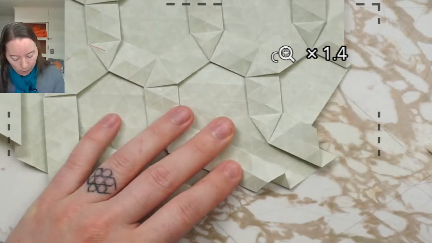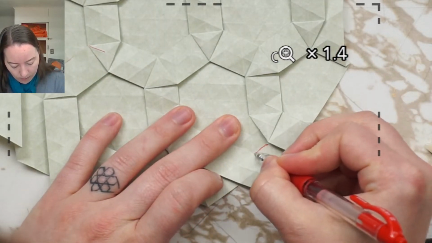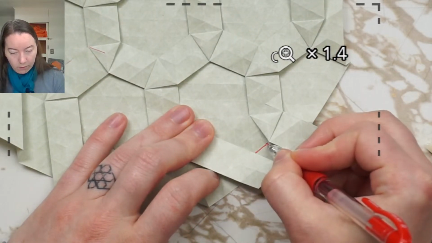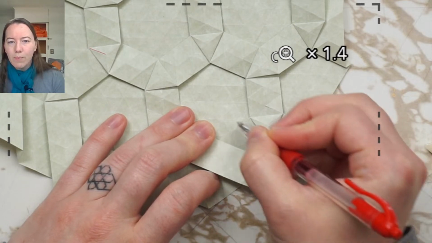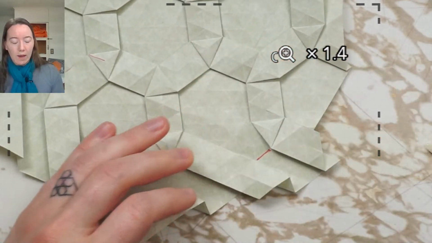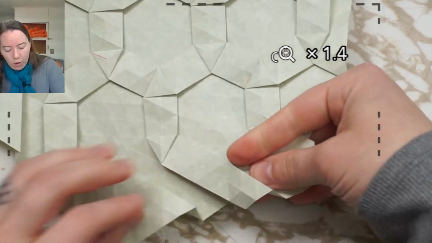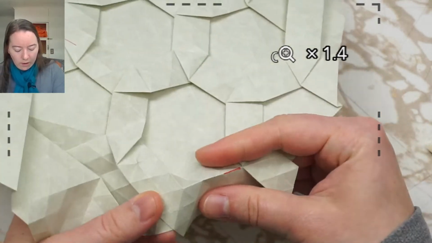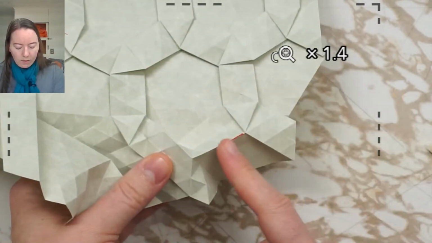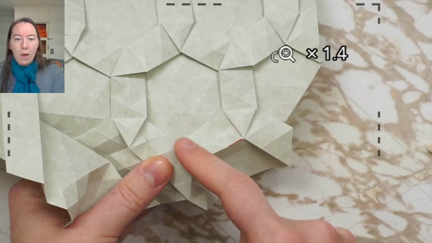So I know that this grid line is going to be a mountain fold because it's the same tube that we see everywhere else. So I'm going to follow that extension until it hits another mountain.